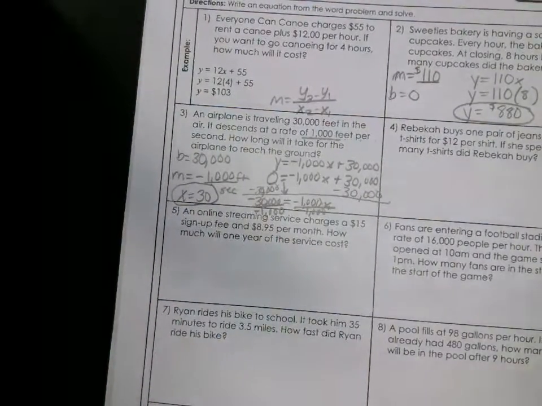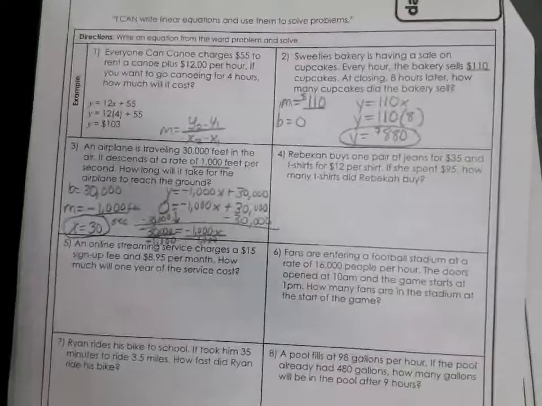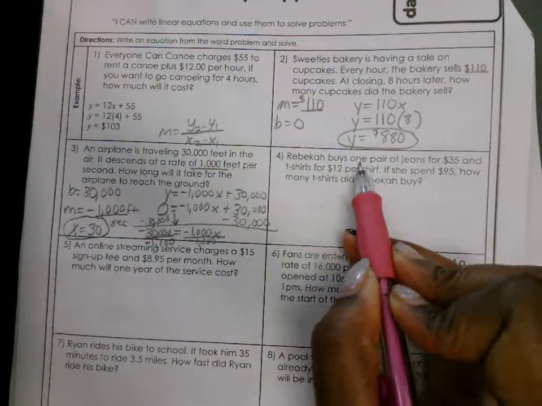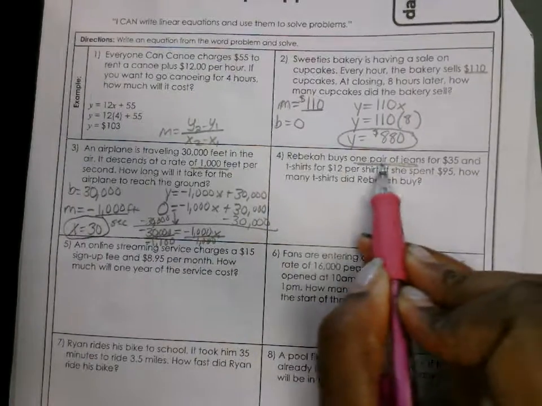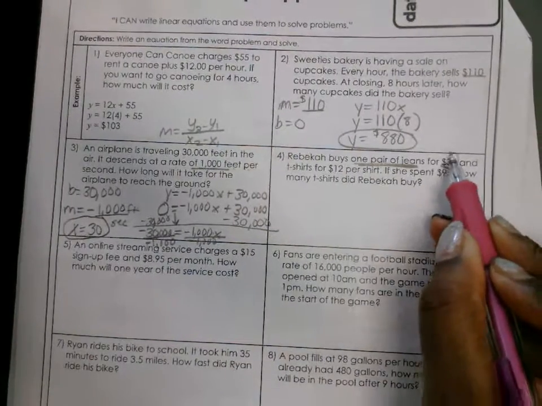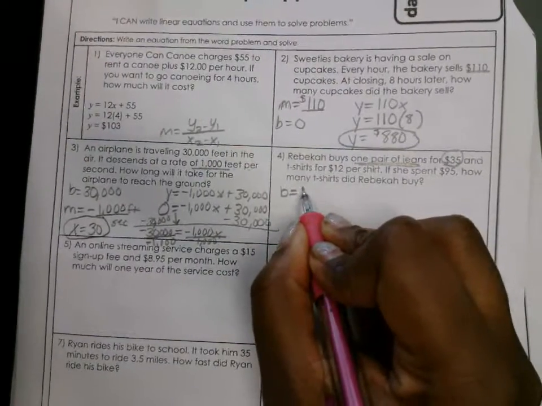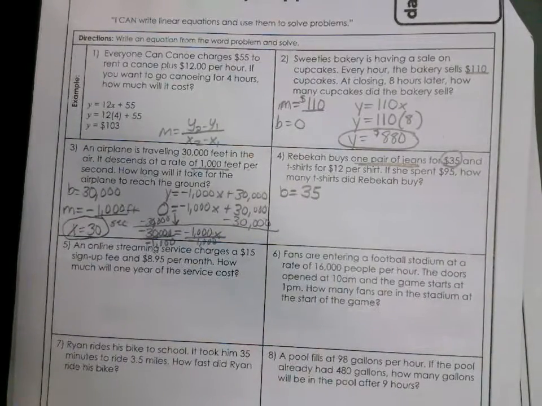Okay. Now we're going to do number 4. All right. We have Rebecca buys one pair of jeans. So we know that she is only going to buy one pair of jeans for $35. So we automatically are going to pay the $35 for the jeans. That's my starting amount because you're only buying one.